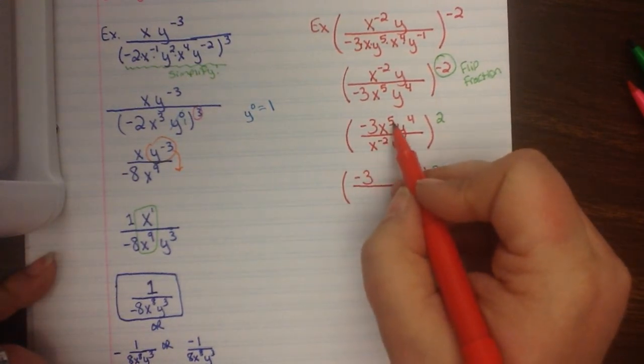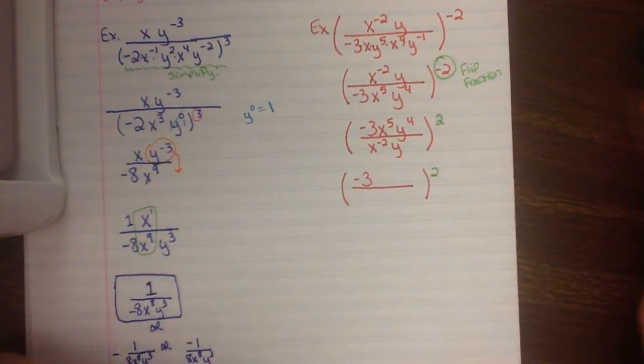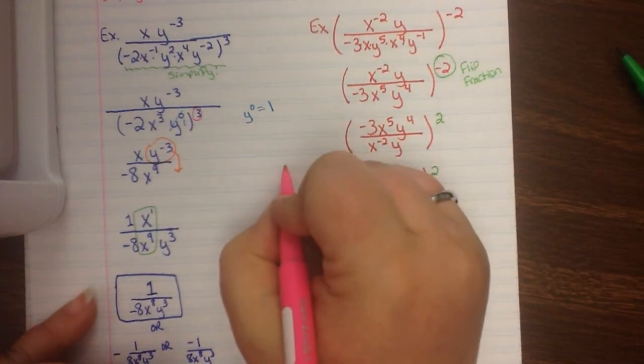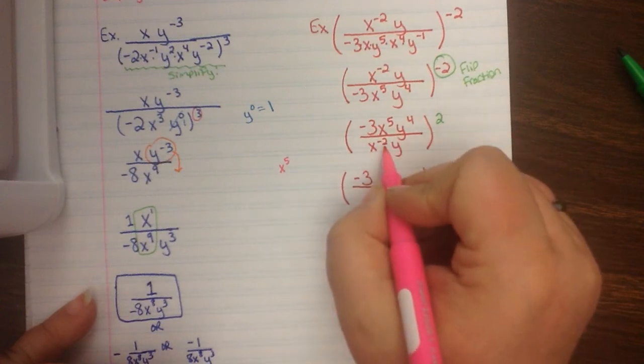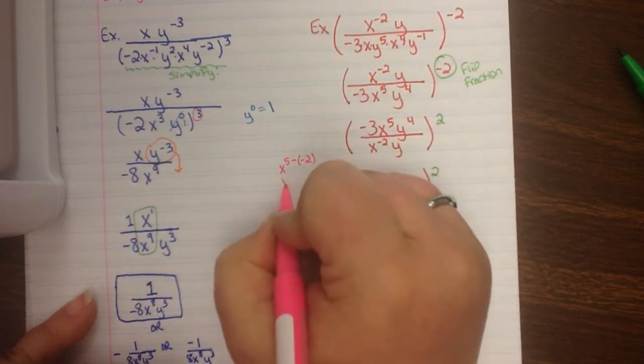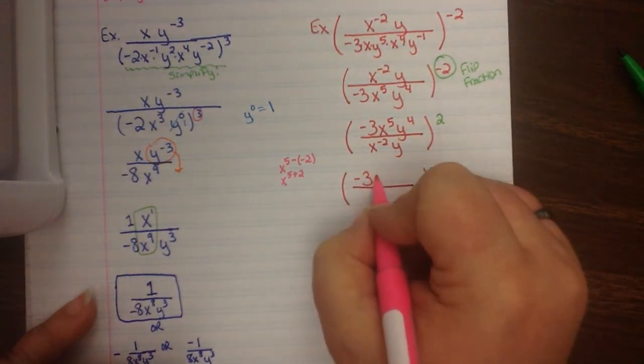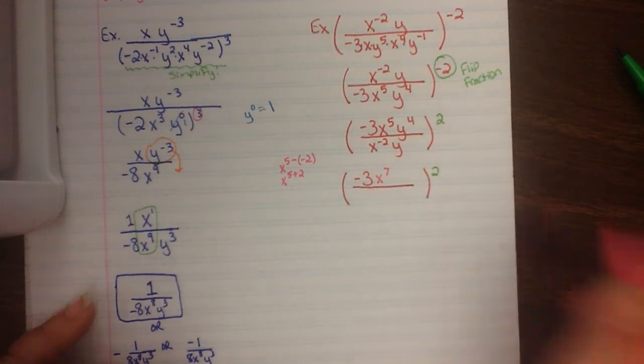I have x to the 5th and x to the negative 2nd. So x to the 5th, and since it's being divided, I would subtract negative 2. So that'd be x to the 5 plus 2, which would be x to the 7th.